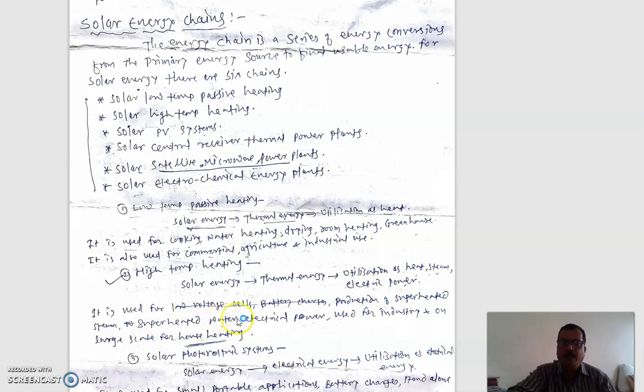It is used for production of superheated steam, superheated water, then electric power used for industry and on large scale for house heating.